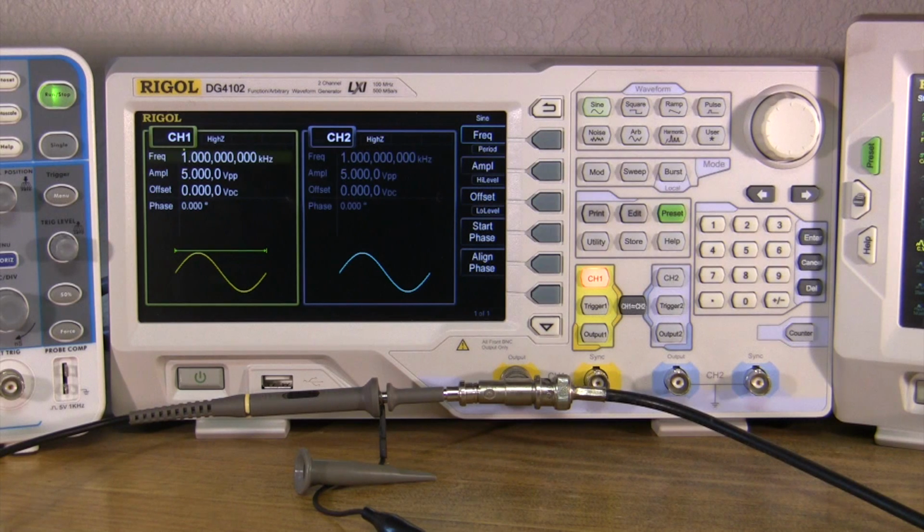I'm going to revisit my look at the Regal DG-4102 Arbitrary and Function Generator. This is the unit that I talked about earlier. I've learned a few other things about it. I thought I'd pass those along.